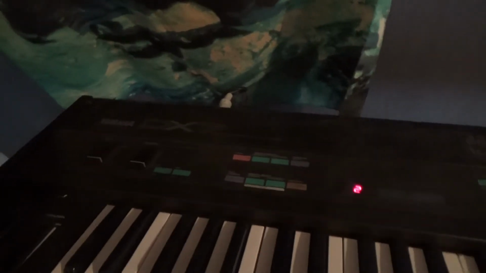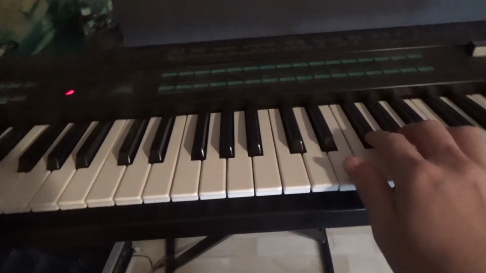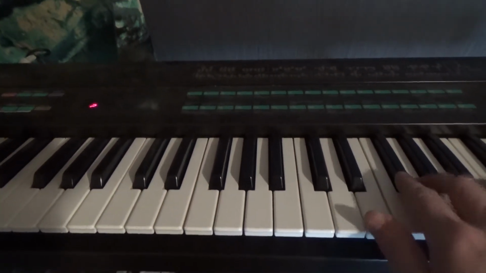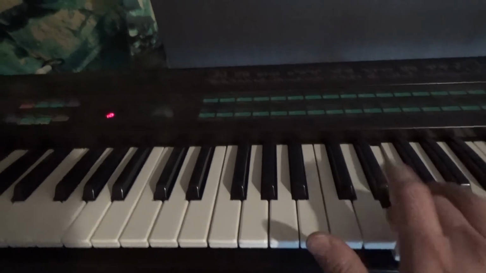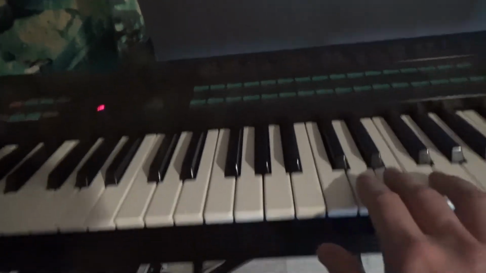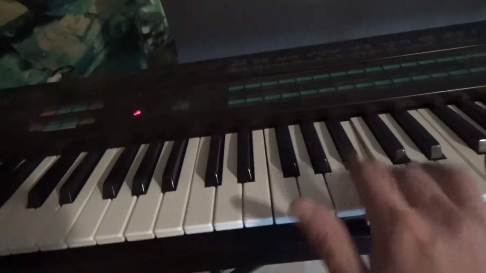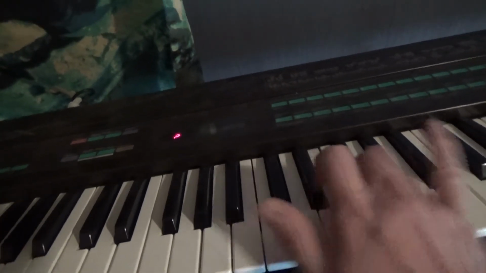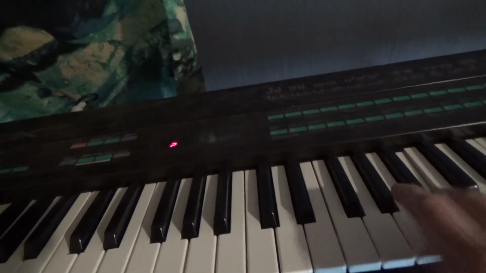Yeah, so Yamaha DX7. This is a new one. I bought it from my co-worker. I use it as a controller because it has a really nice touch, and I can play really fast with this. So all the solos are played with this. Really nice.